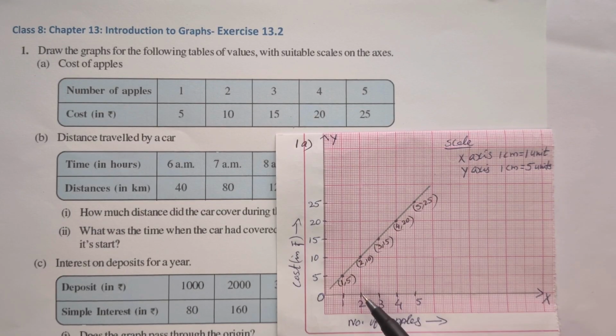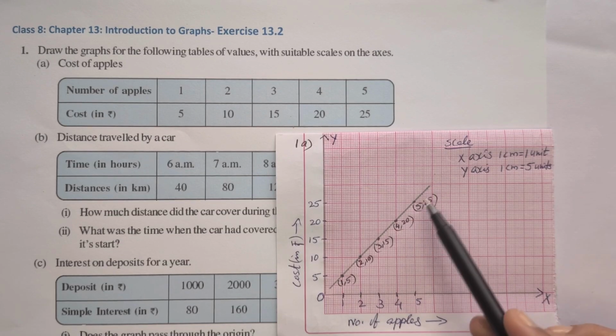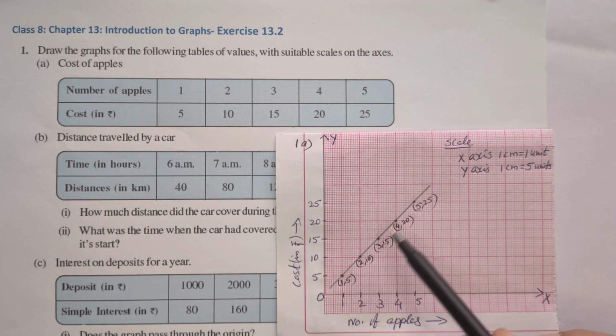So these are the points we marked: (1, 5), (2, 10), (3, 15), (4, 20), (5, 25). When we join the points, we will get a straight line, a linear graph.